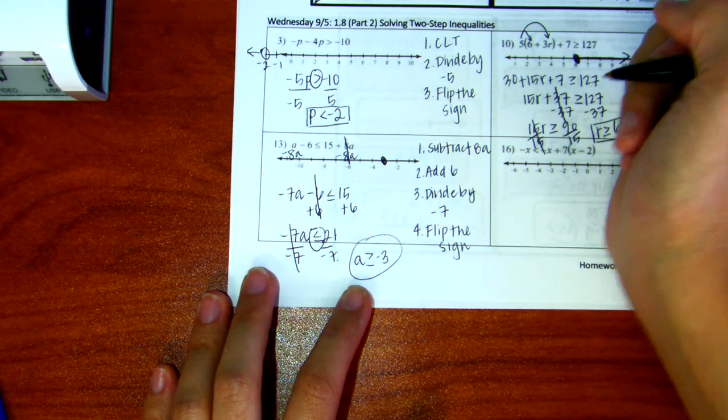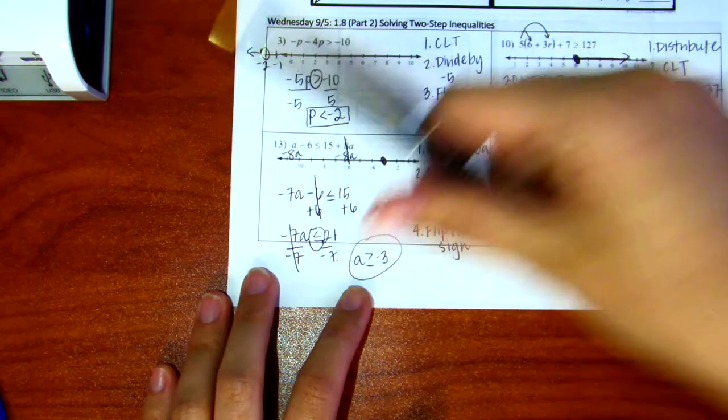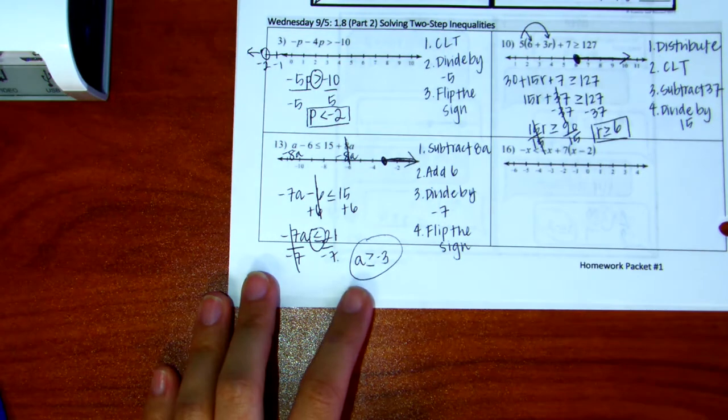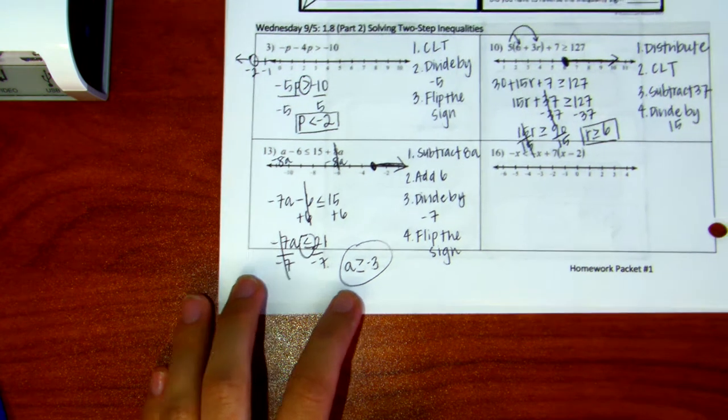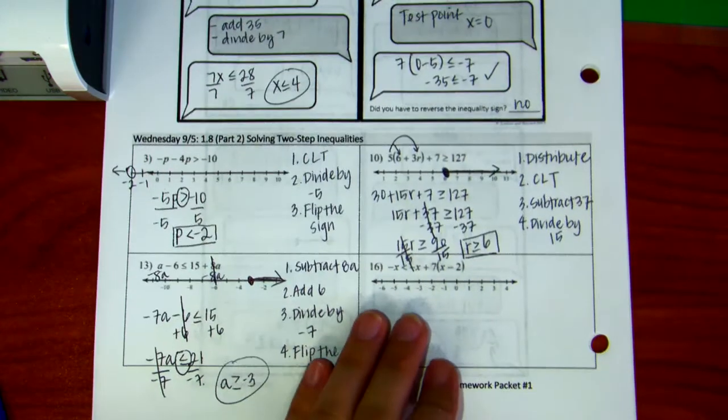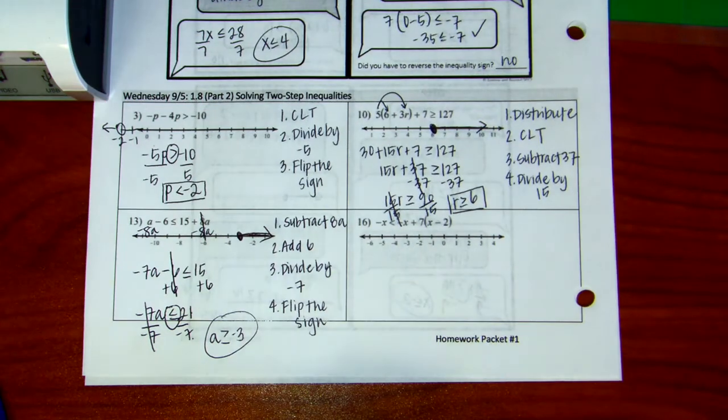Where are the larger numbers? Going to the right or to the left? To the right. Last one. What's my first step?